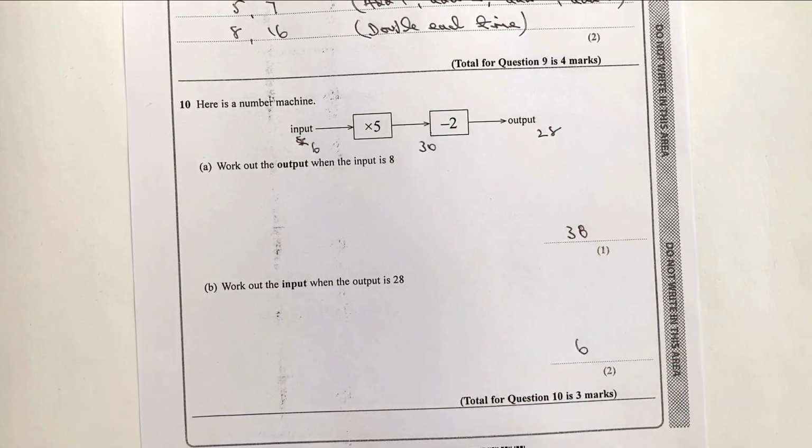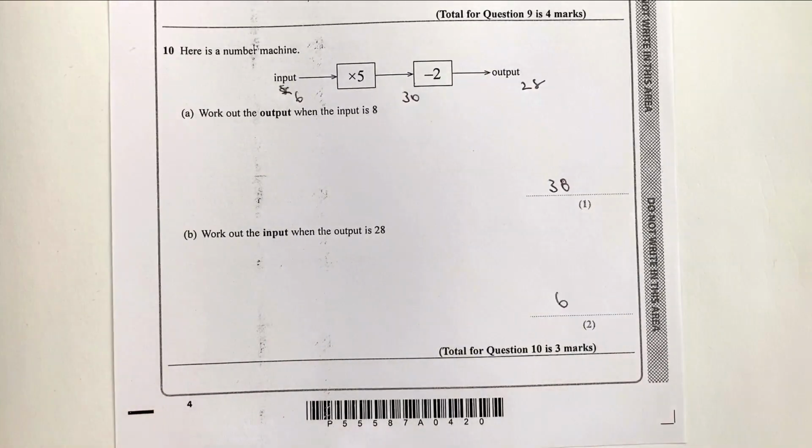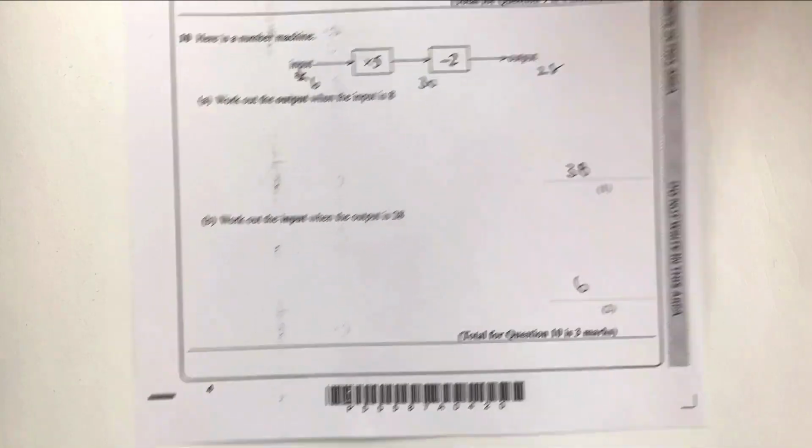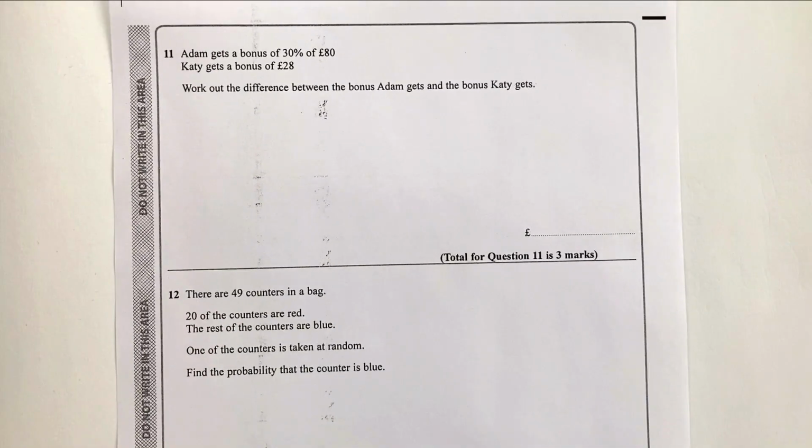Okay, so a little bit of a puzzle on that one, but you know, worthwhile working through. Occasionally I do see number machines on these sorts of questions. Okay, let's move on. We're about 12 minutes into the video, so let's have a look at question number 11.